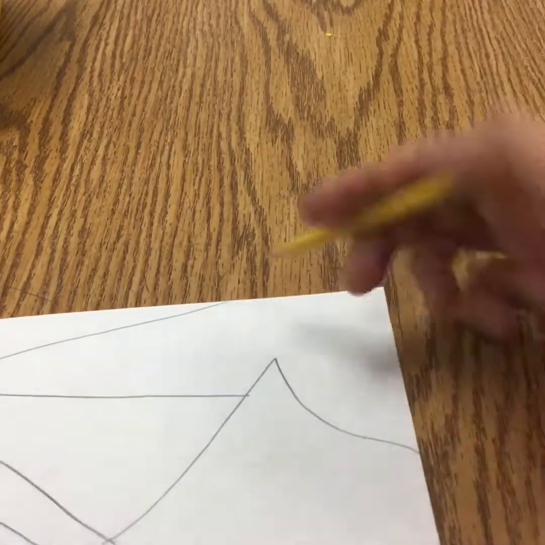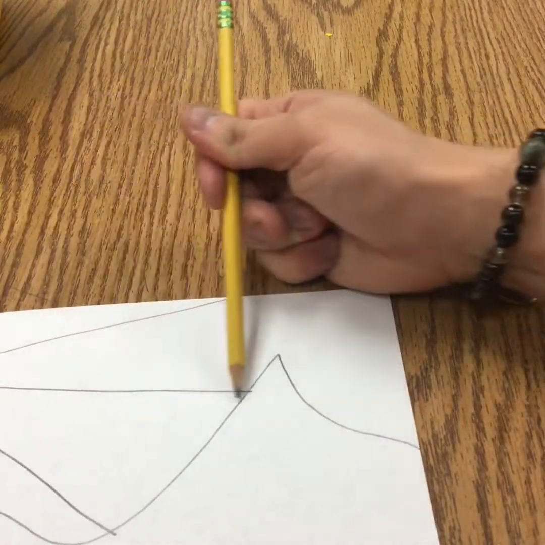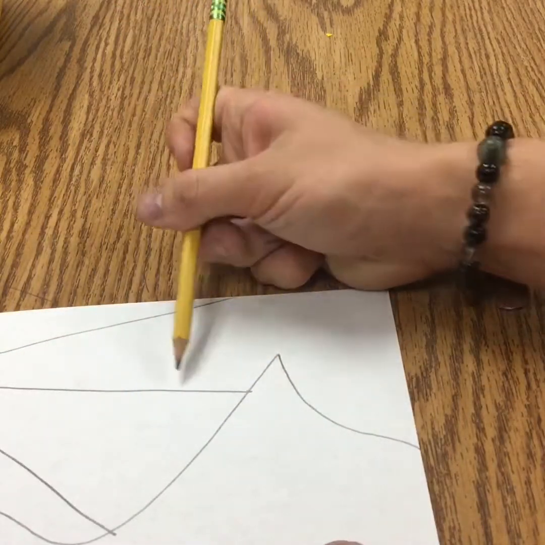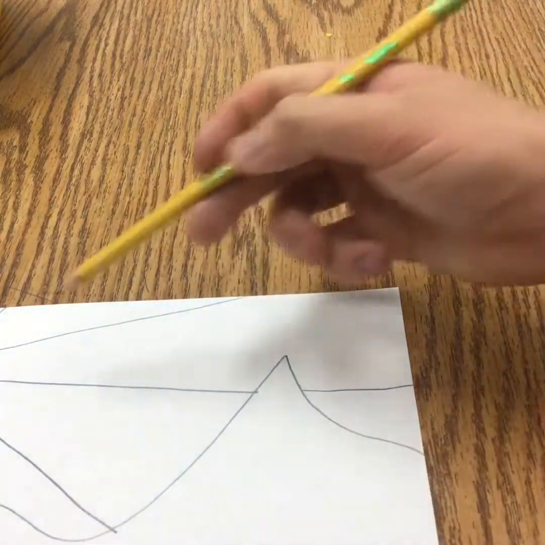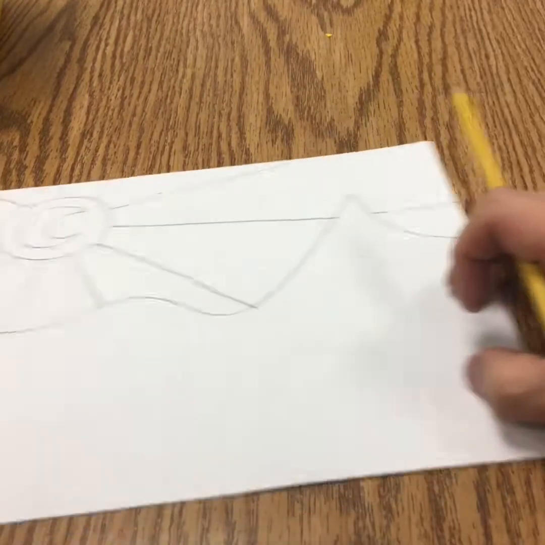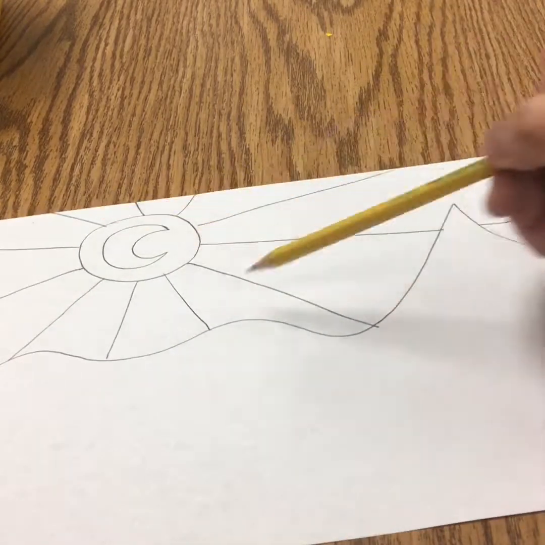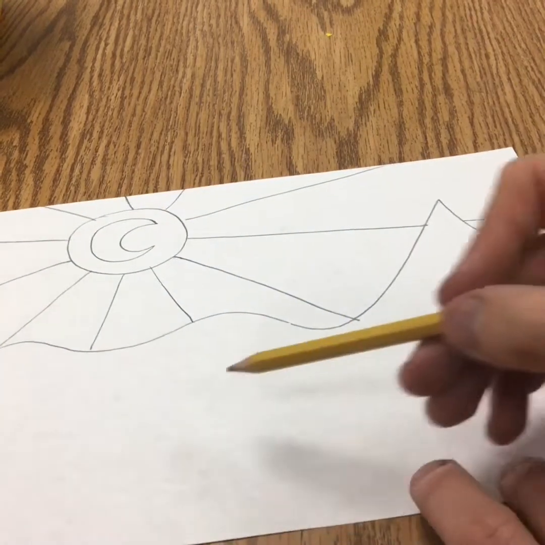I want you to notice that, look, one of my rays hit the mountain. I want you to pretend that it went behind the mountain and hits the edge of the paper. So if you have any mountains, make sure it goes right behind. All right, so I have my sky kind of finished, but now it's time for me to work on the ground.